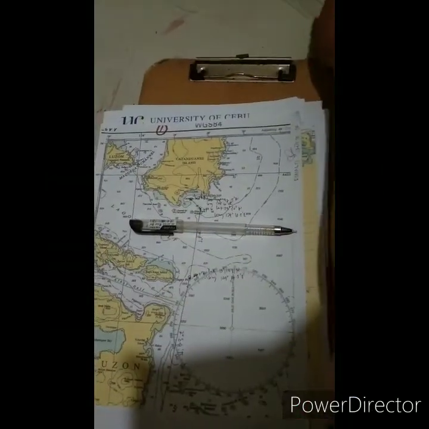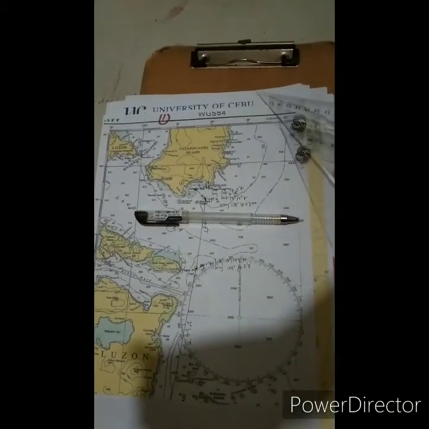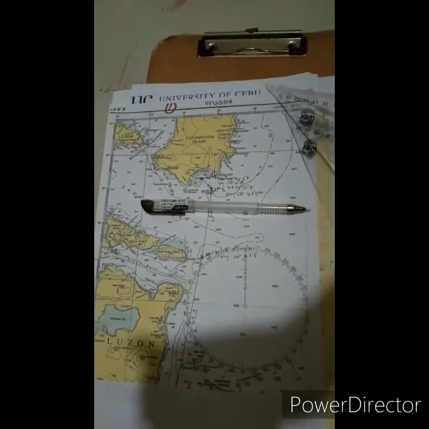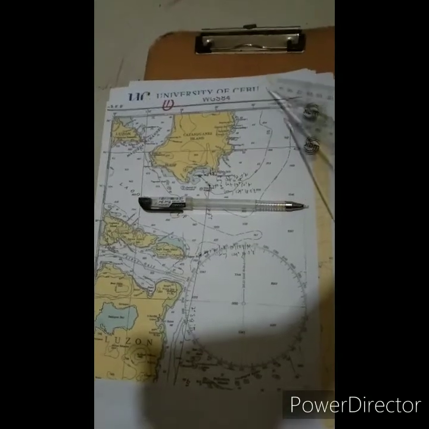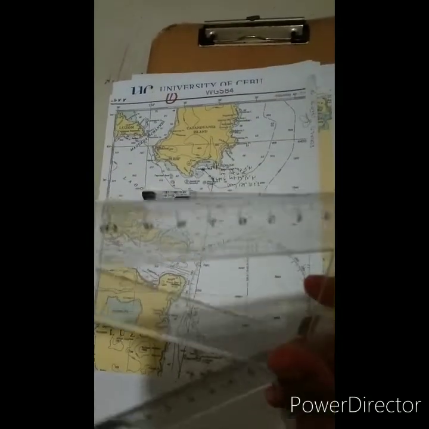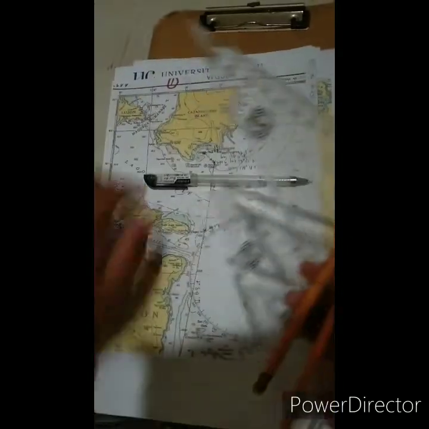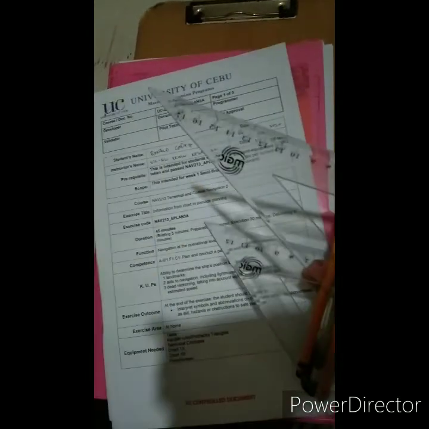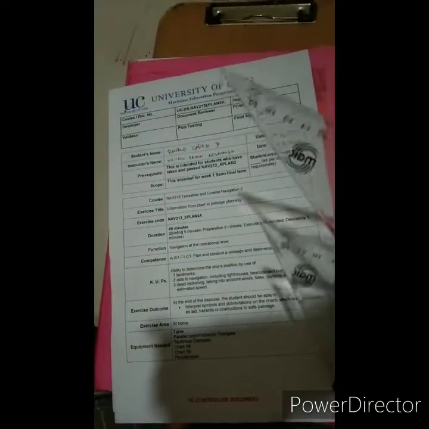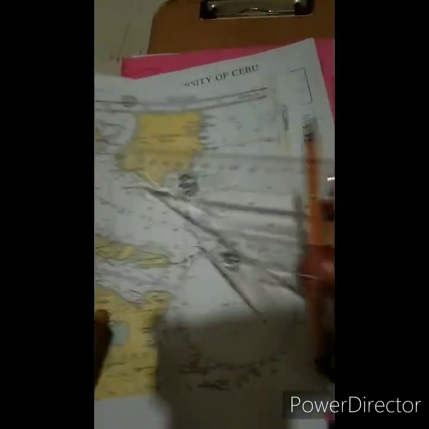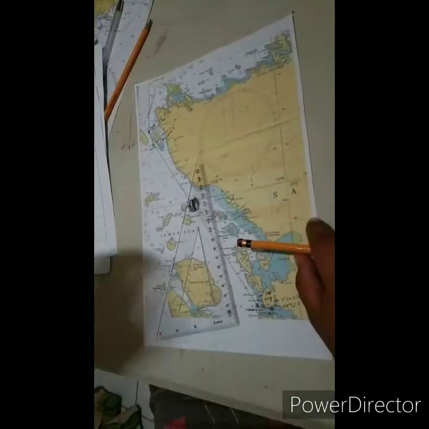I'm going to report about exercise plan 3A. Before we start, we must have the following instruments we will use: the triangle ruler, the pencil, the map, and the chart.